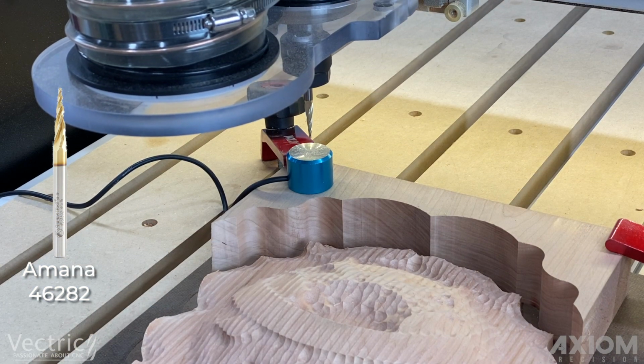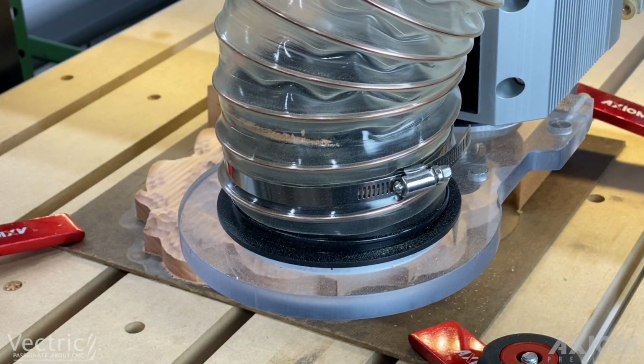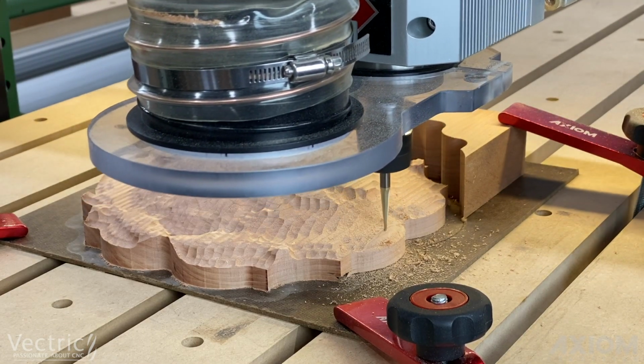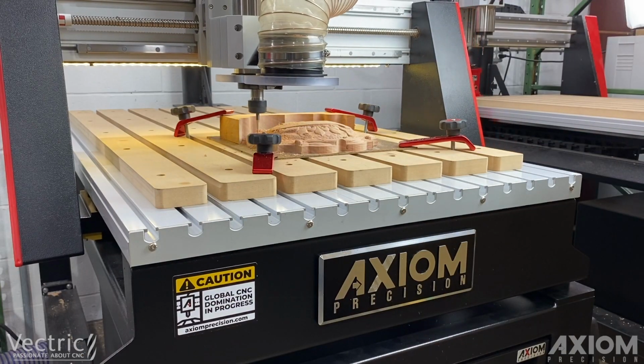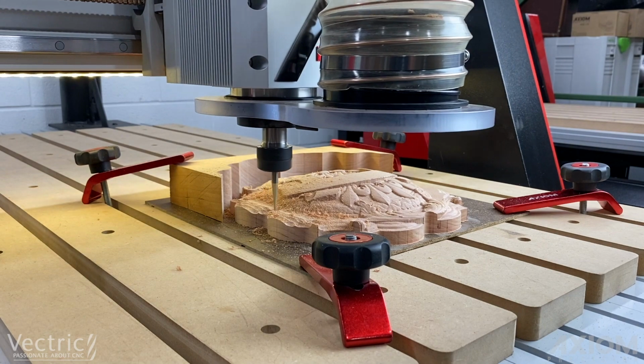Another quick bit change and a touch off. Now we're going to be using a 1/16 tapered ball nose, and this will be for our final finish pass on our model. Now we're going to be using about a 7% step over in this to get us a nice finished product.